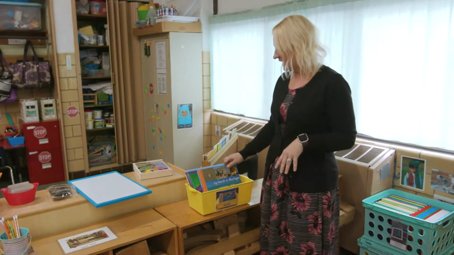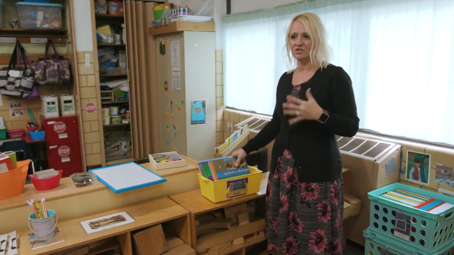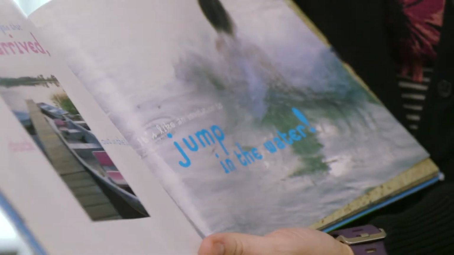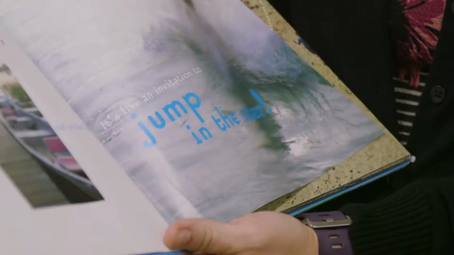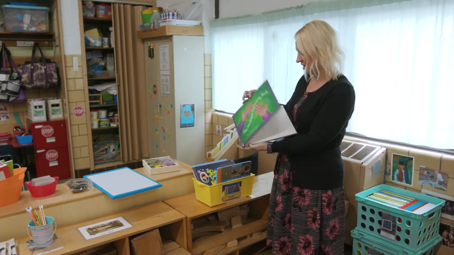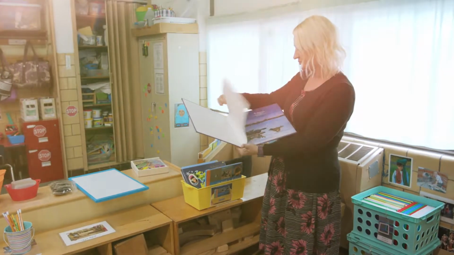So I like to have a lot of books in the classroom that are also real life pictures. I have a lot of books like this one, Up North in Michigan, where it's going to show real life pictures of things that the children may experience here in Michigan with lakes and sand and those types of things. And then some of the other books that actually reflect Michigan and where we're from.